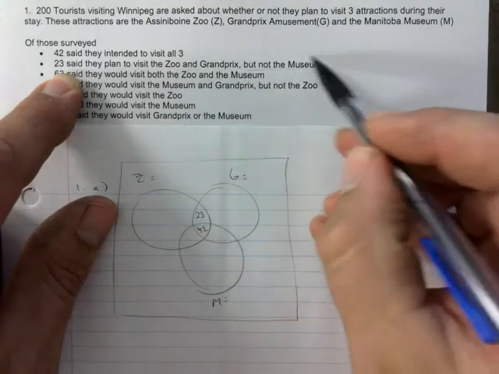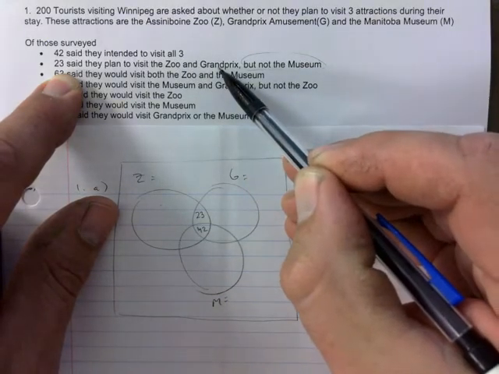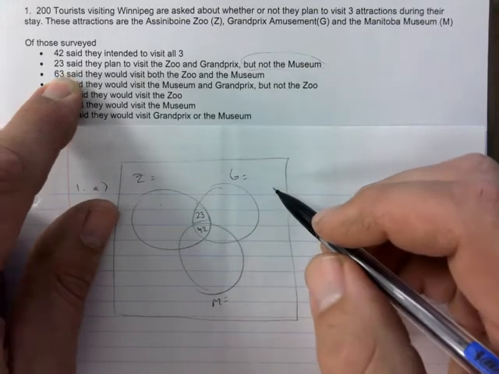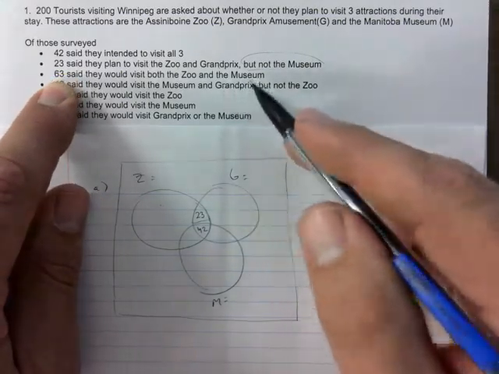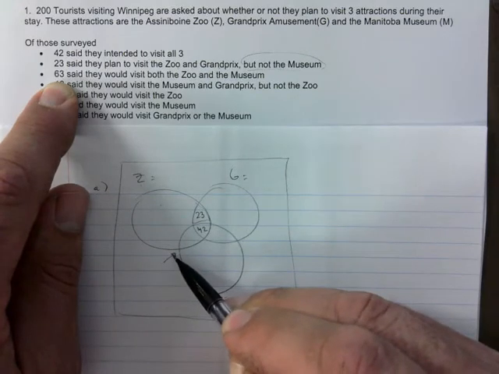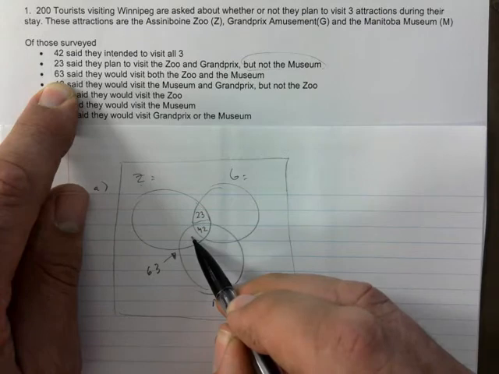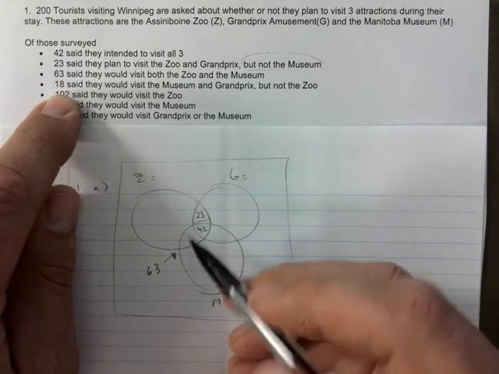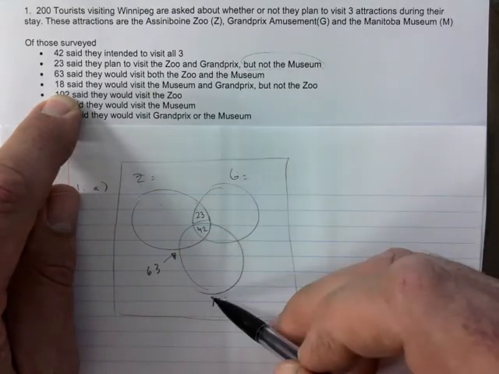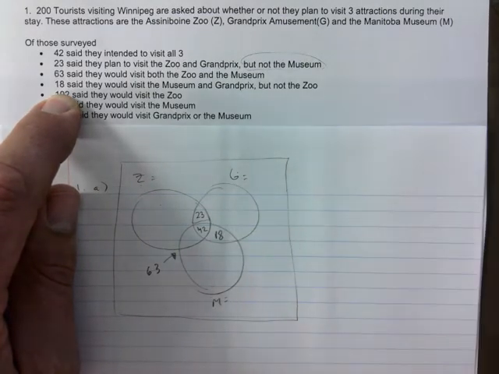The other way of saying the same is saying only zoo and Grand Prix. That's another keyword for this, right? Anyways, keep going. 63 said zoo and museum. So zoo, museum, so this part right here on the outside is 63, not in there. So that's why I said read carefully. 18 would go to museum and Grand Prix, but not the zoo, so that number in there is 18.